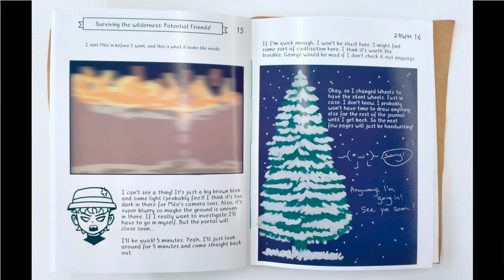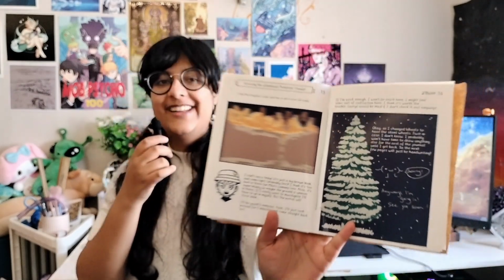So this is page 15 and 16. I really like the blurry photo. I think it's really funny, and I definitely want to keep that in the final. I don't know, I just think it's really funny. I also really like that the chibi of him is really angry. I want to keep that in the final as well.